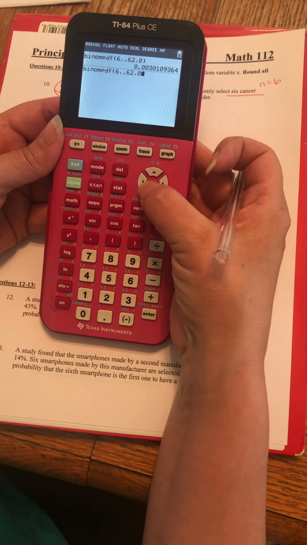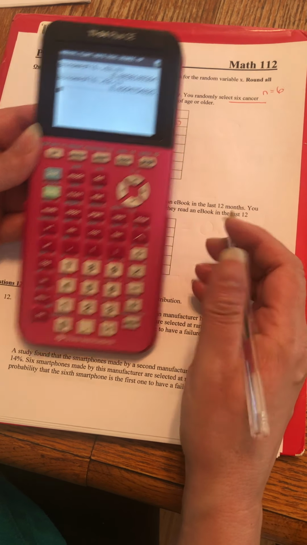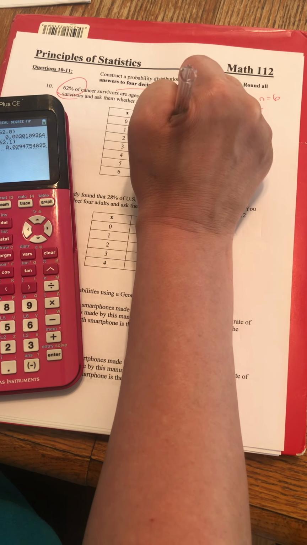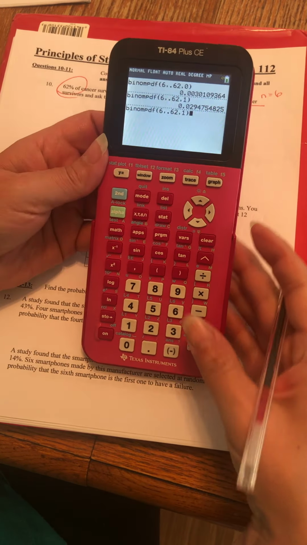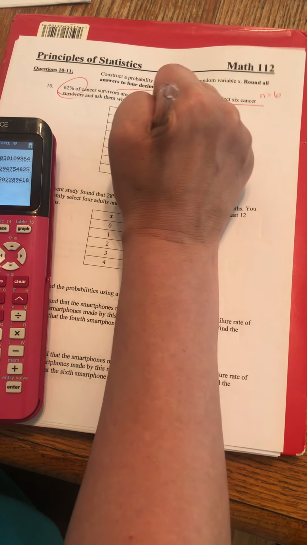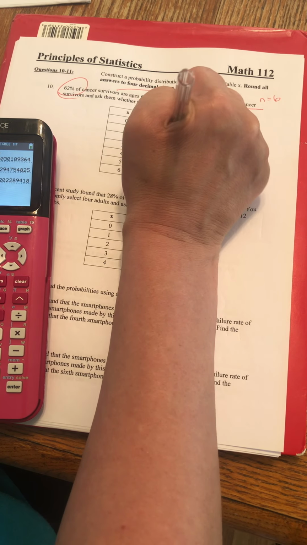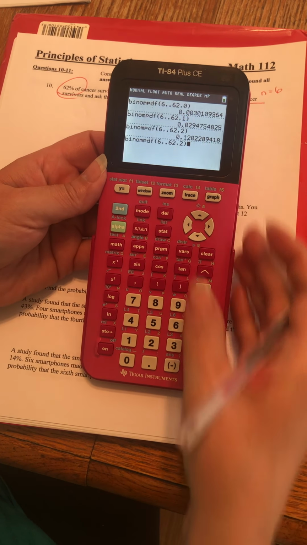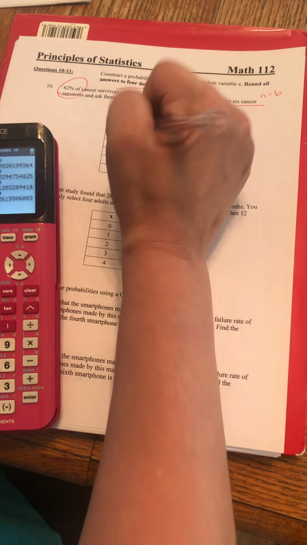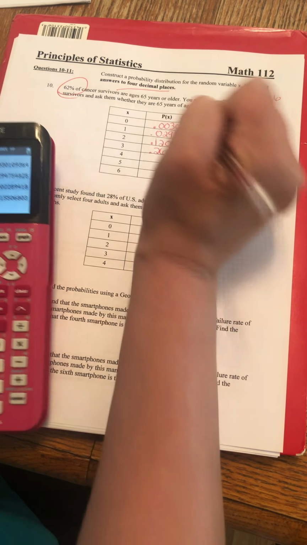Hit second enter, change the 0 to a 1, and you should get 0.0295. Hit second enter, change the 1 to a 2, you get 0.1202. Hit second enter, change the 2 to a 3, you get 0.2616.